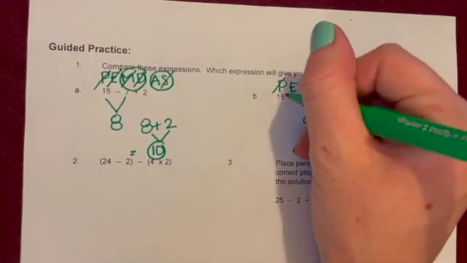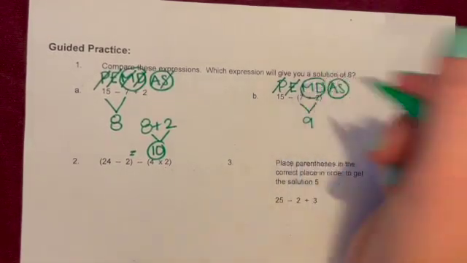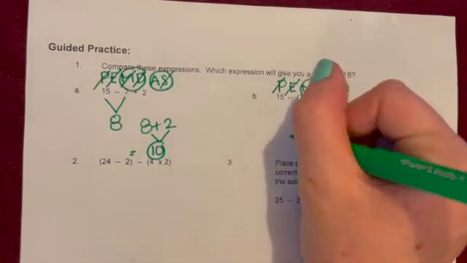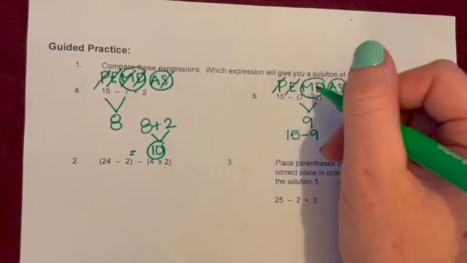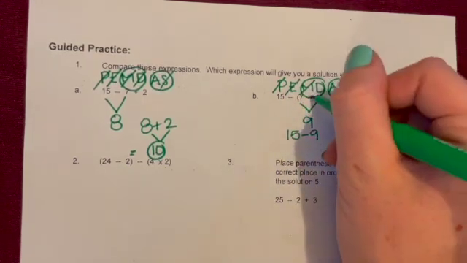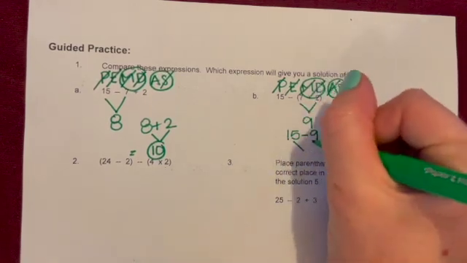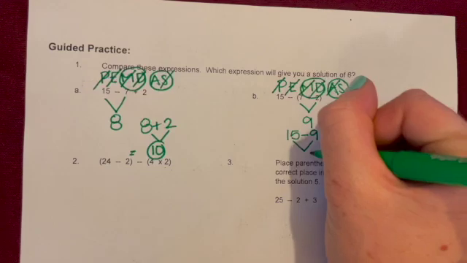Now I'm going to look for exponents. I don't see any, so I crossed off. Oh, I forgot a step. I'm sorry. I need to rewrite 15 minus 9. So 15 minus 9. I don't see any exponents. I don't see any multiplication signs. I don't see any division. I don't see any addition. I see subtraction though, so I'm going to go ahead and solve. 15 minus 9 is 6.